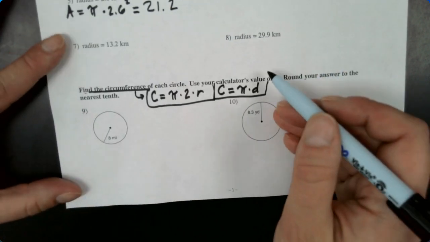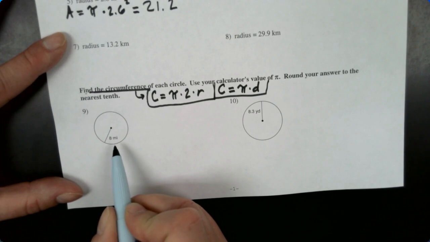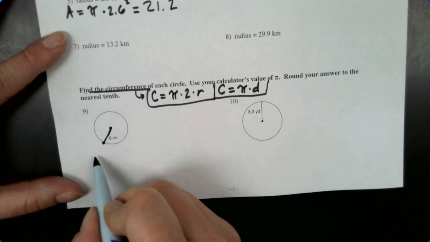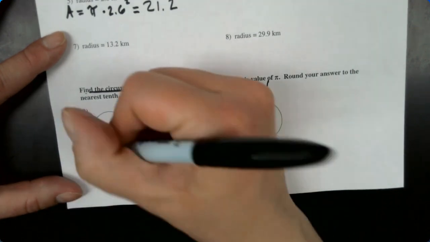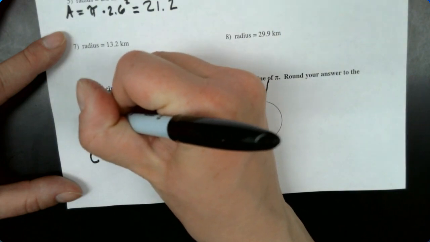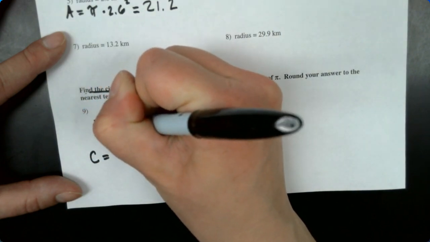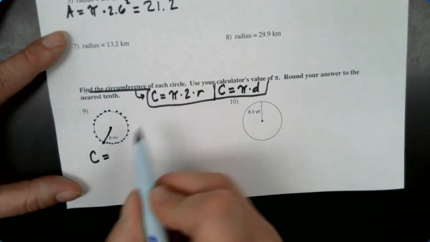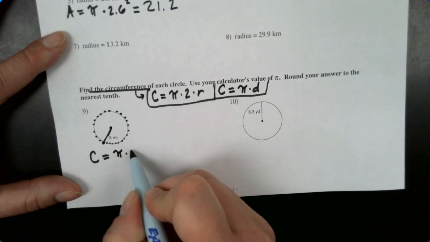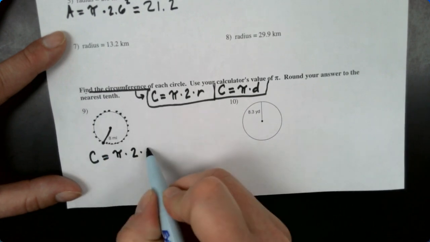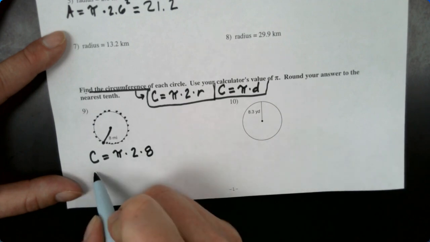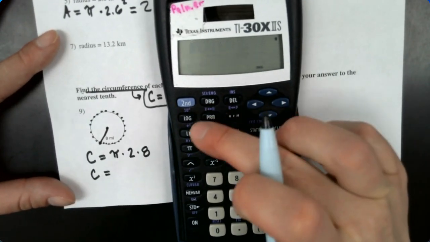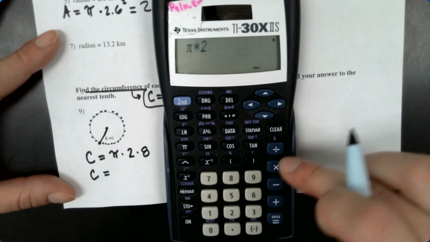Okay. All right. So here we are. We have the radius, the center to the outside. So I'm going to find the circumference of this circle. Remember, we're just finding the perimeter. So we're finding the distance it takes us to walk around the outside. Okay. So circumference is pi times 2 times the radius, which is 8. So our circumference is pi times 2 times 8.